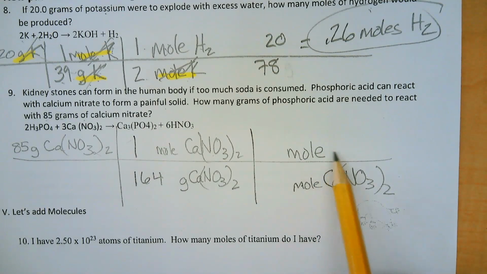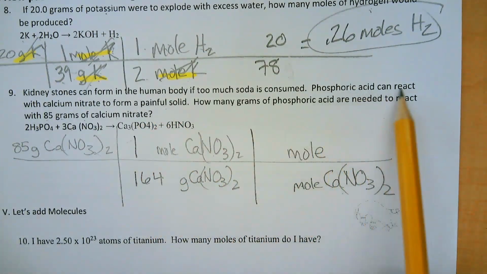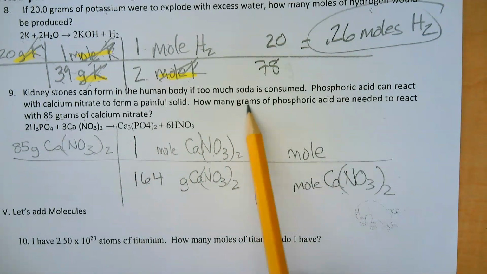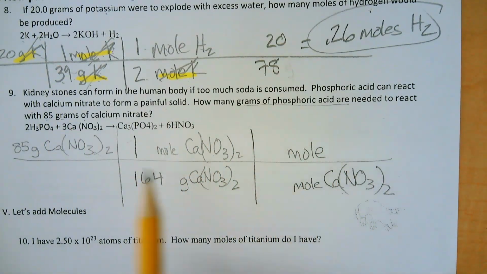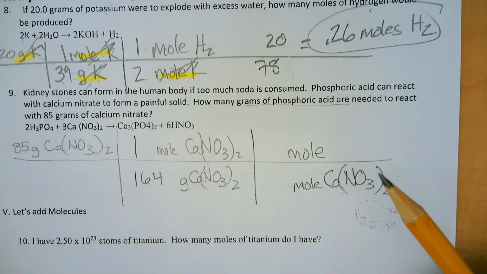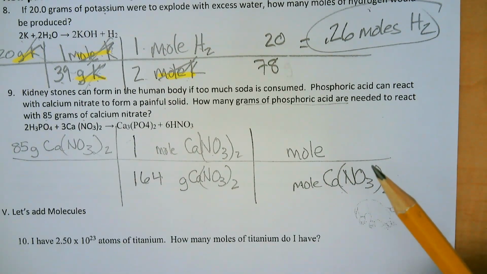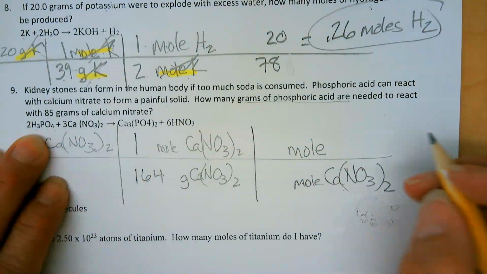All right, and what do we want our new substance to be? Let's go back to the problem and make sure we get it right. How many grams of phosphoric acid are needed to react with the calcium nitrate? So we want the phosphoric acid. Now, if you don't know which one phosphoric acid is, like you're doing the test, and you're like, I don't know which one that is, ask. Don't just sit there. Ask. All right, it's this one here, H3PO4.